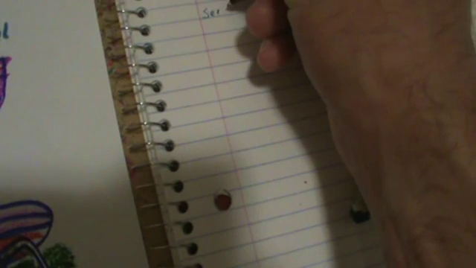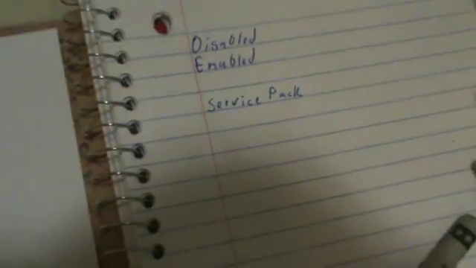I'll go ahead and just use service pack as an example right here. So like a lot of the video software, a lot of times either the Flash Player or the service pack would require a program like that.